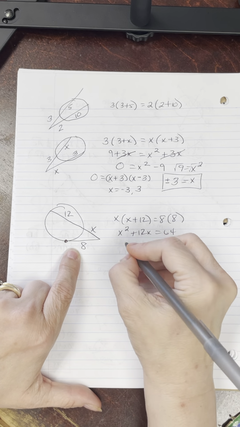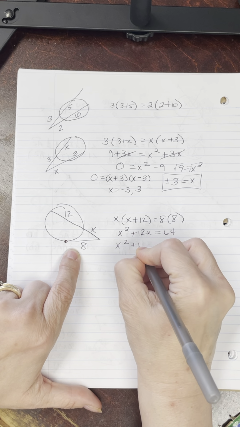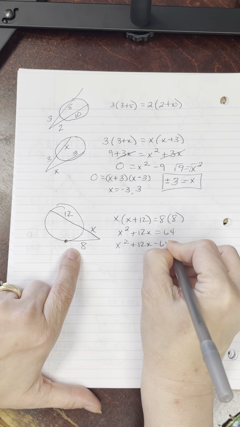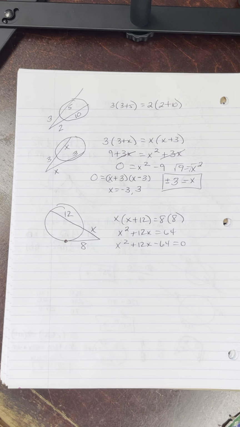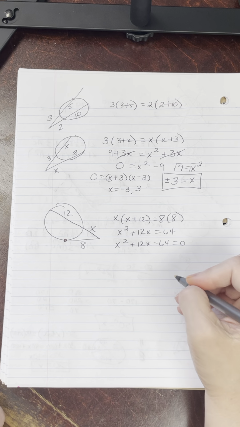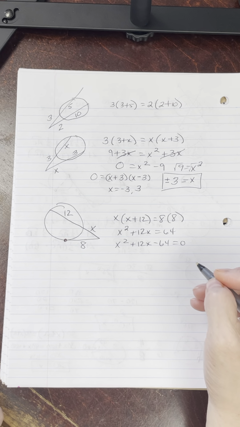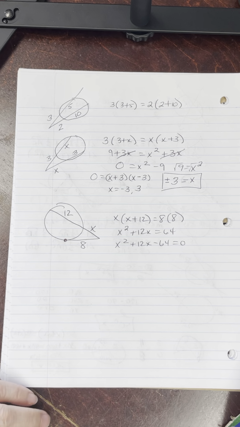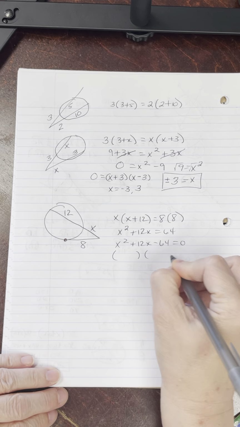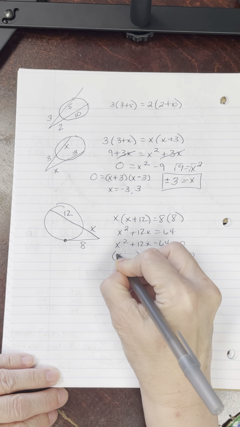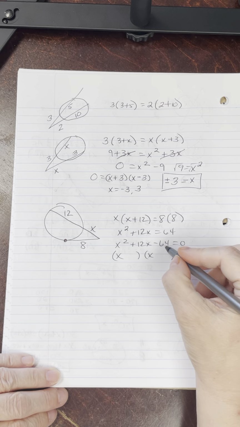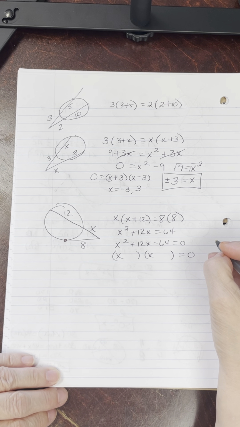This one definitely needs to go to x squared plus 12x minus 64 equals 0 because I moved that over. Then I'm either going to factor it into 2 parentheses or complete the square if that's not nice and easy. So let's see if we can actually factor it. X and x. What does 64 split into?